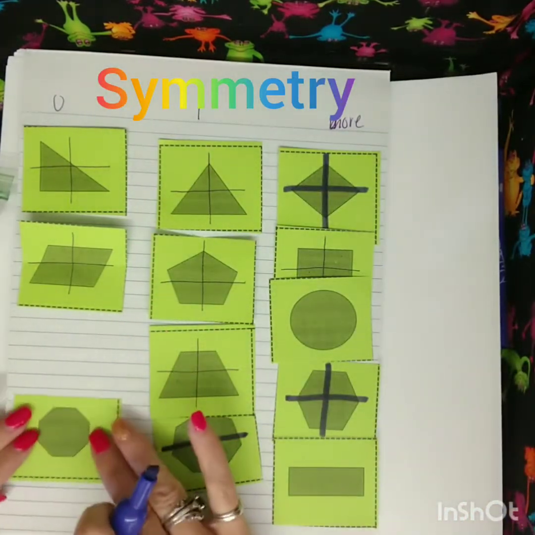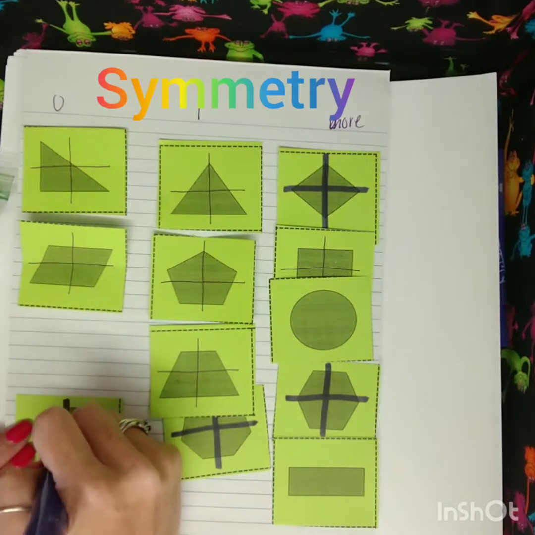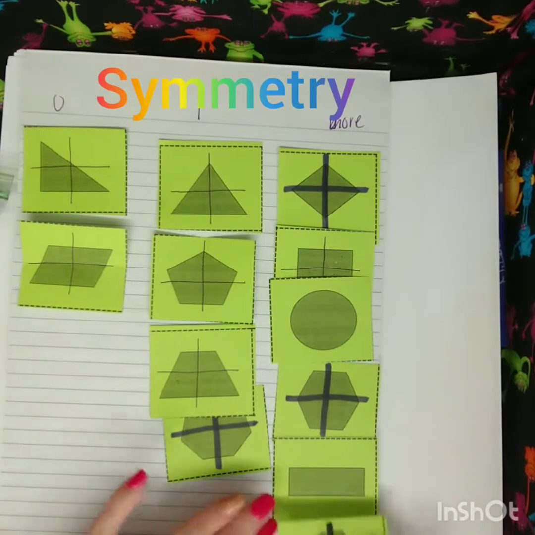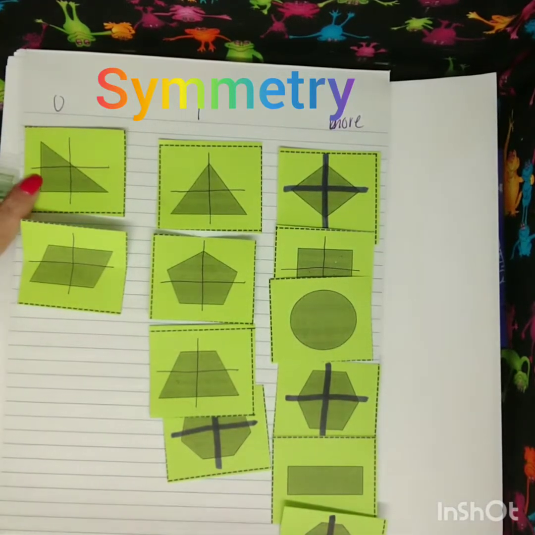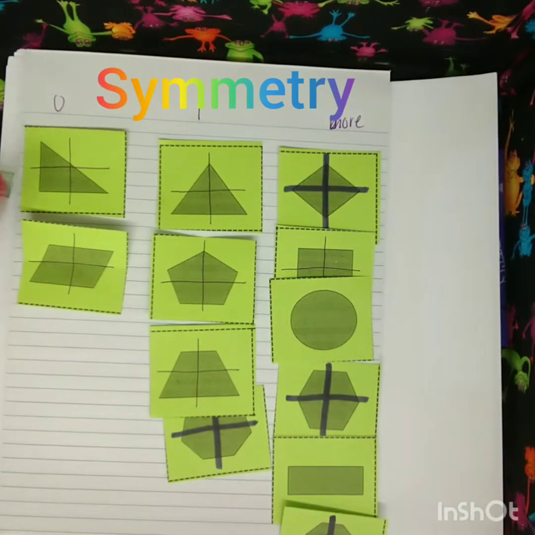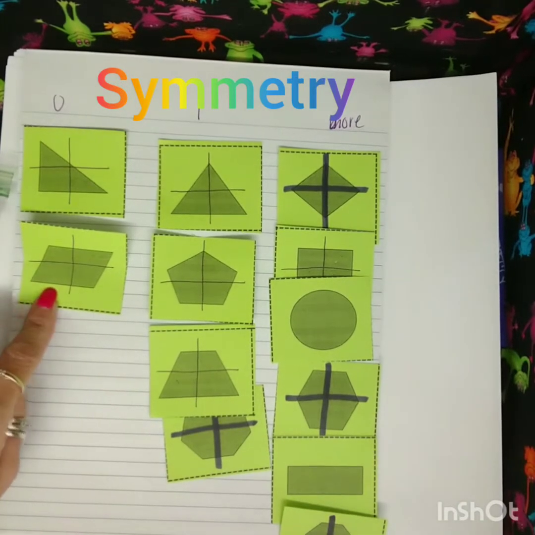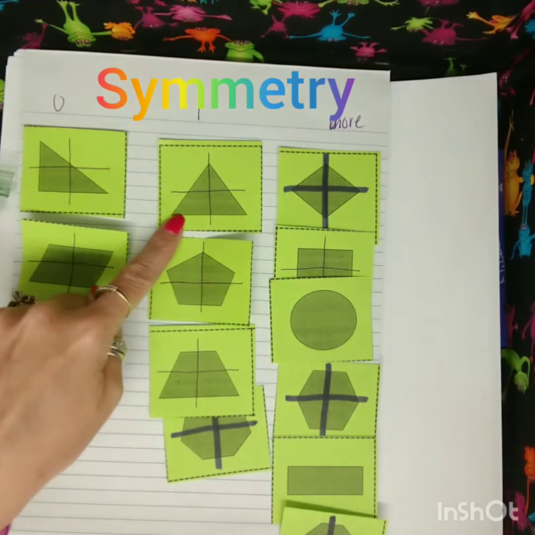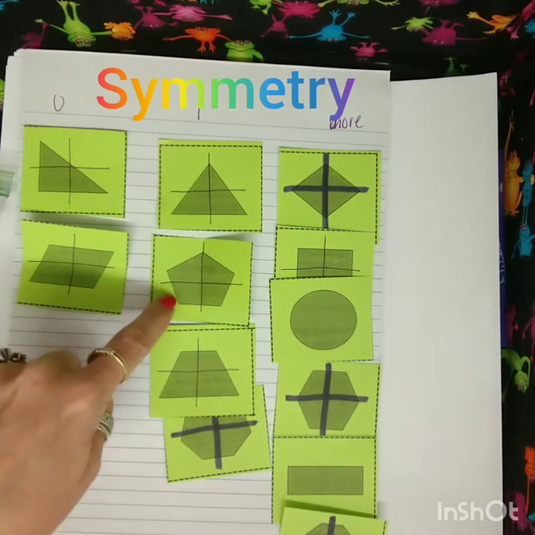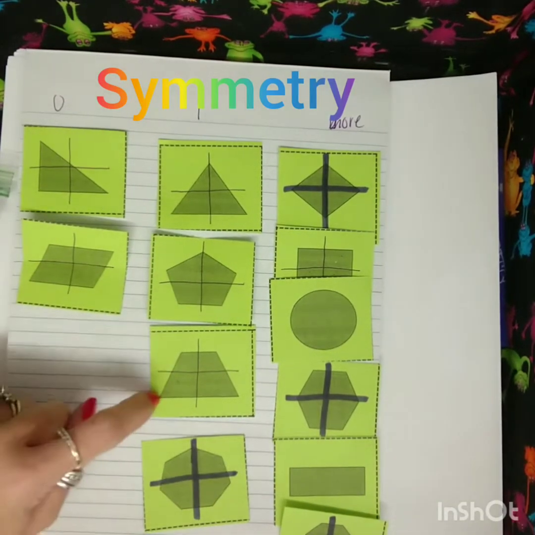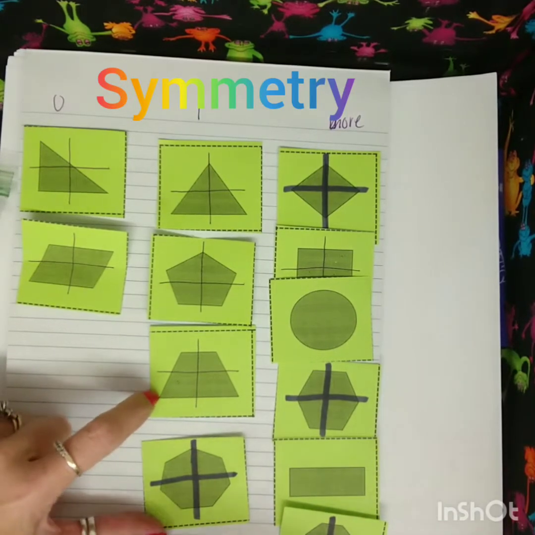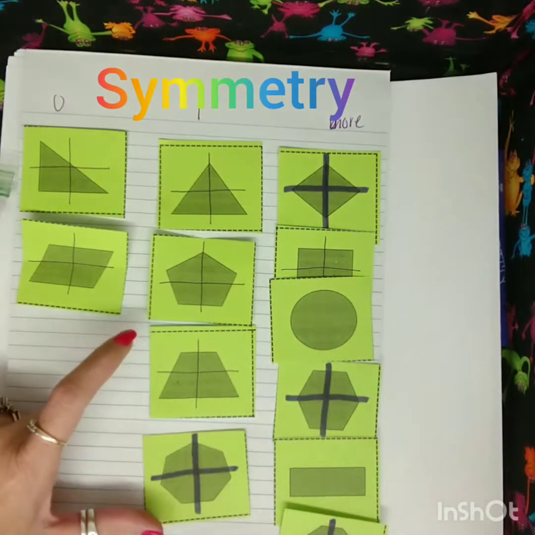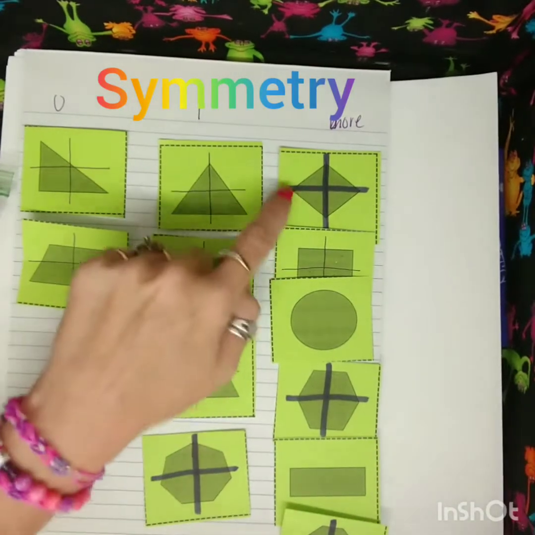And the last one here, I have the octagon. If I split it like this, right and left look the same. Split it down the middle, top and bottom look the same. So a right triangle has no lines of symmetry. A polygon, no lines of symmetry. An equilateral triangle has one line of symmetry. A pentagon has one line of symmetry. A trapezoid has one line of symmetry. And a 1, 2, 3, 4, 5, 6, 7, I don't even know what a 7-sided shape is. It has one line of symmetry.